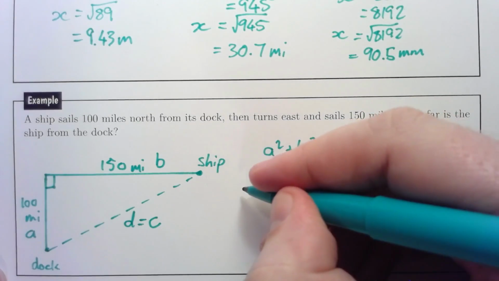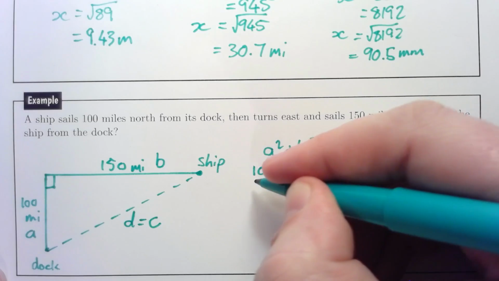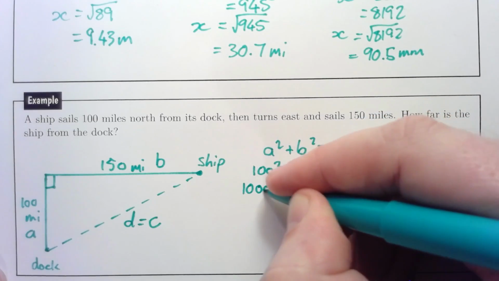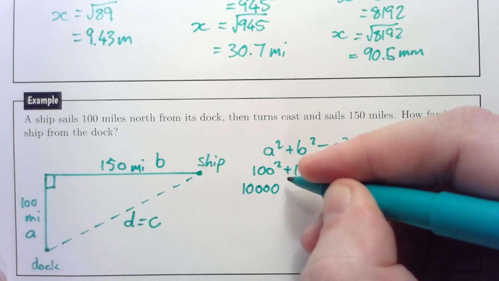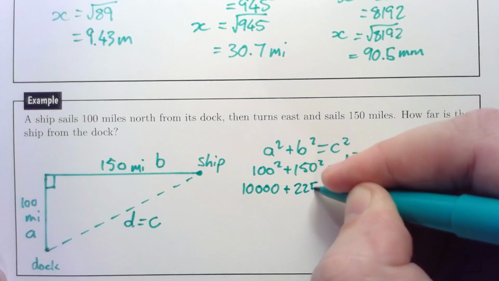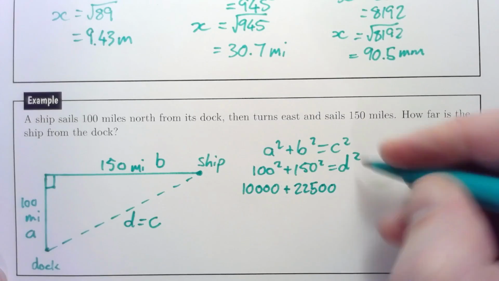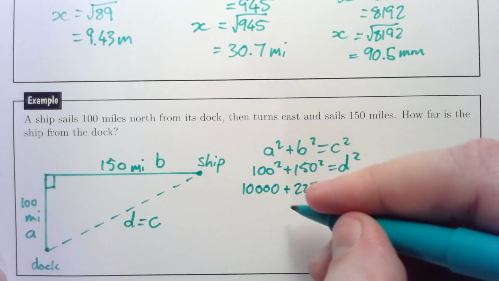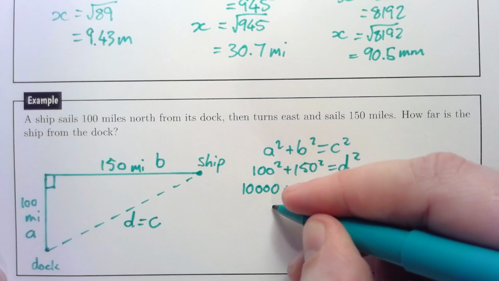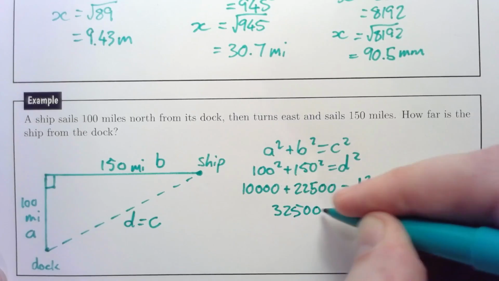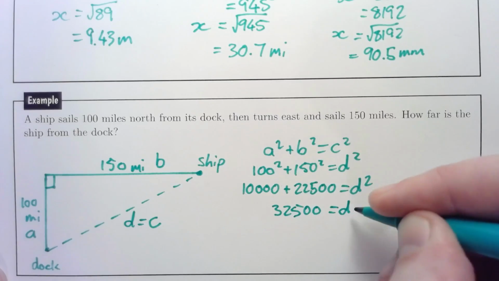Now 100 squared is 10,000. And 150 squared is 22,500. And this equals D squared. Add those two together and we get 32,500.